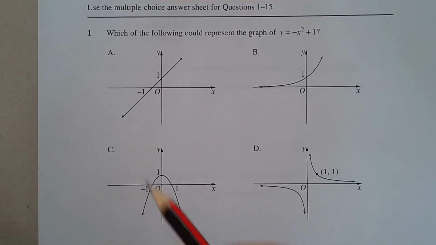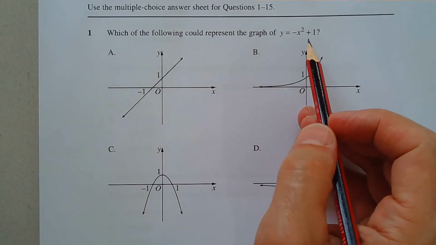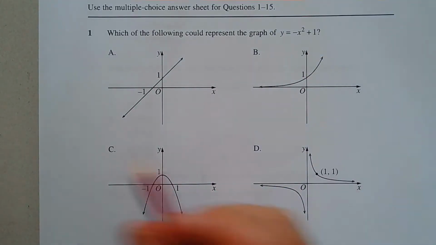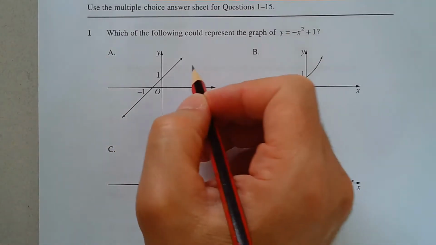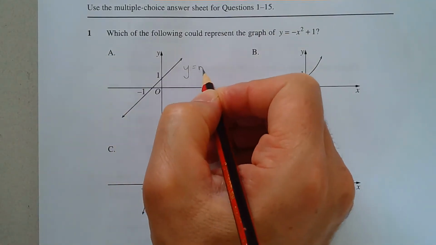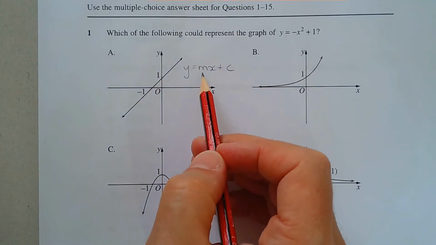Question 1. Which of the following could represent the graph of y equals negative x squared plus 1? So let's have a look at the options quickly. Option A, that's a straight line. This one is in the form y equals mx plus c. C is the y-intercept and m is the gradient.